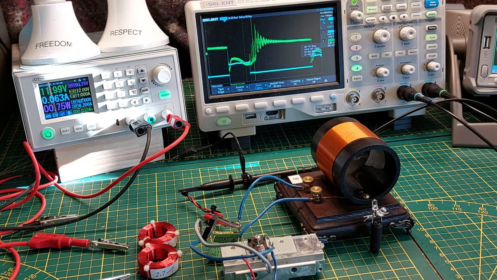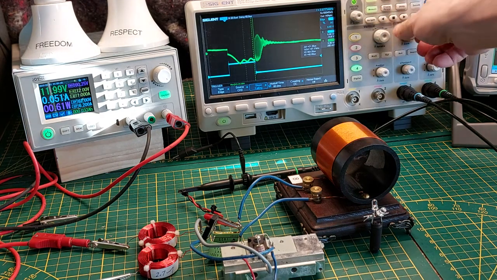As we could see, the nicest was around 3.8 kilohertz and a duty cycle of 25%.